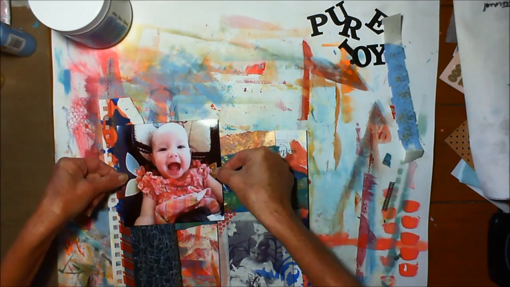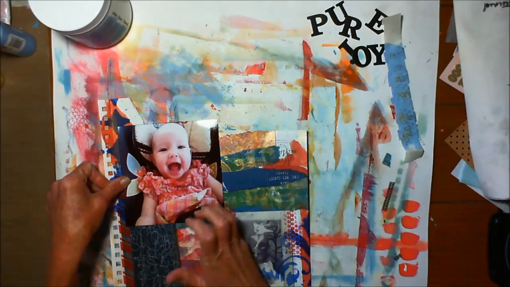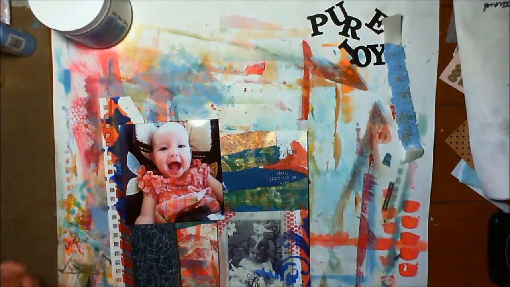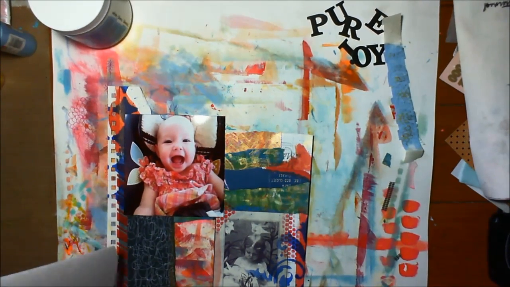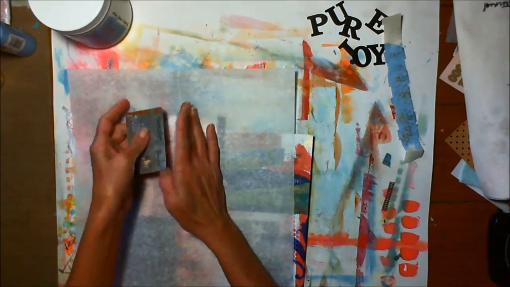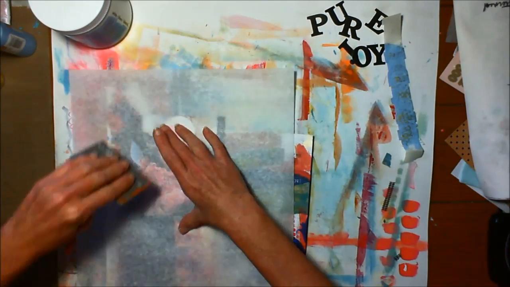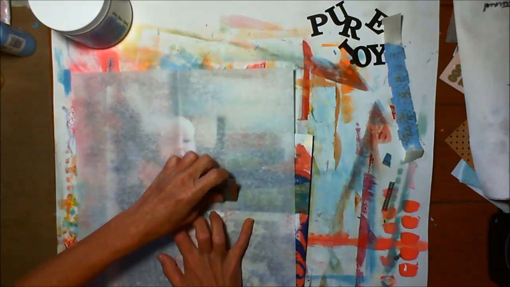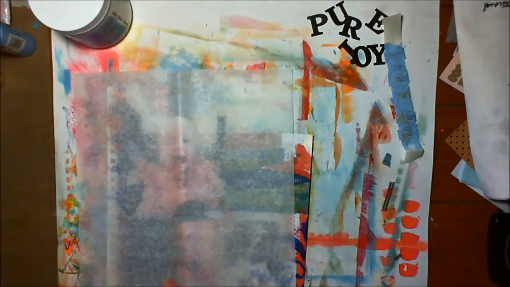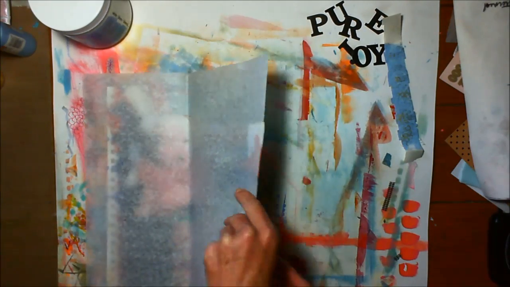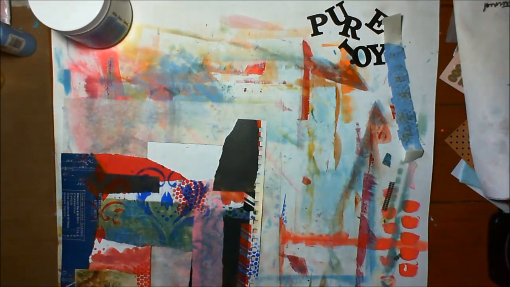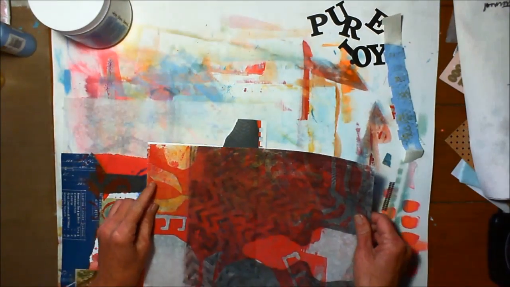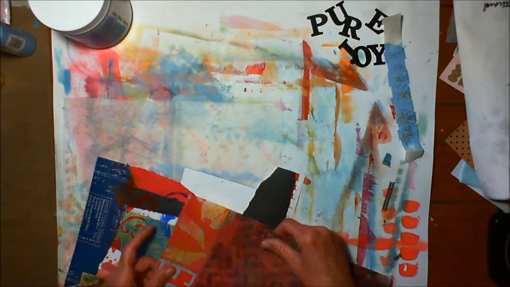Let's see, I want to overlap that corner right down here. And of course I got glue on it, don't you know? All right, I'm just going to take a plain piece of deli paper, lay that over it, and just spread it out to make sure it's adhering well. Then I'm going to keep the deli paper there, flip it over, and work on this little section here, where quite a bit of it was showing. And I'm going to take some printed deli paper.